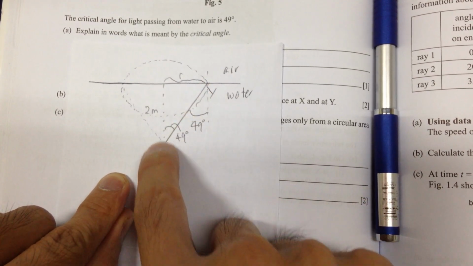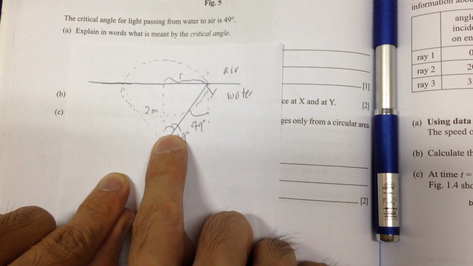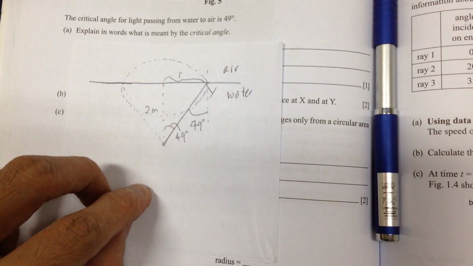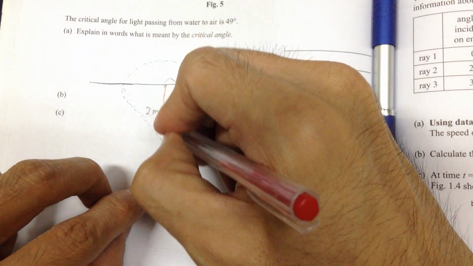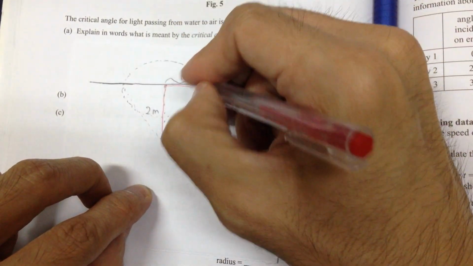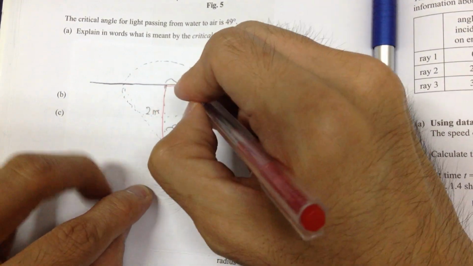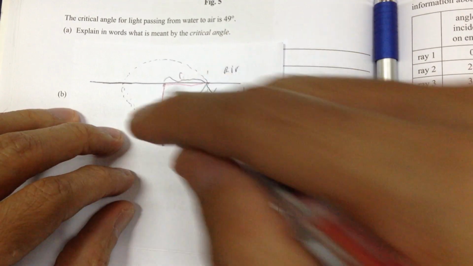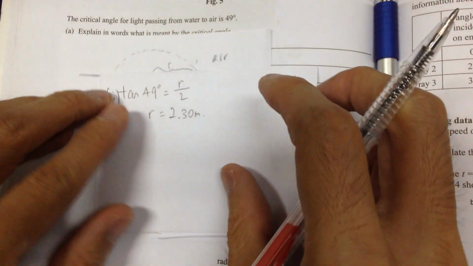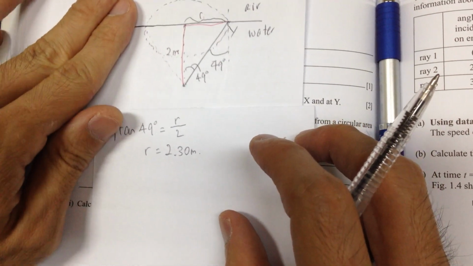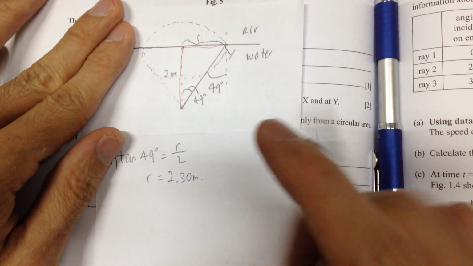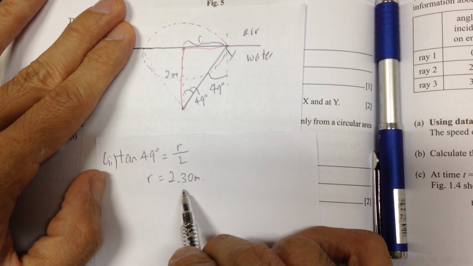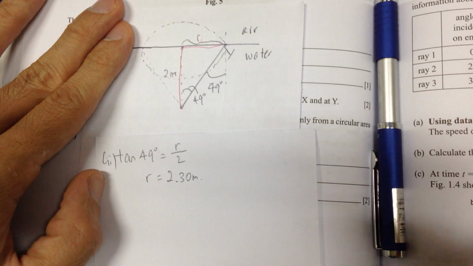Using alternate angles, this angle here is also 49 degrees. So with 2 meters and 49 degrees, this is a trigonometry problem: opposite over adjacent gives you tangent. So tan 49 gives you opposite over adjacent. From there you find that R is 2.3 meters.